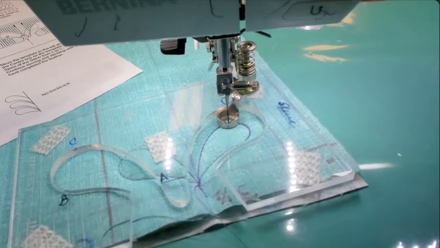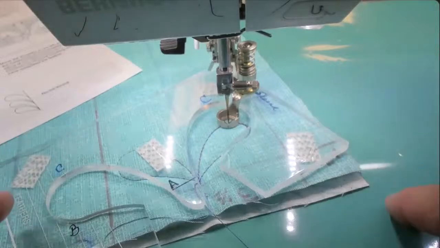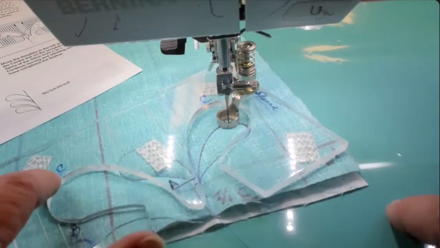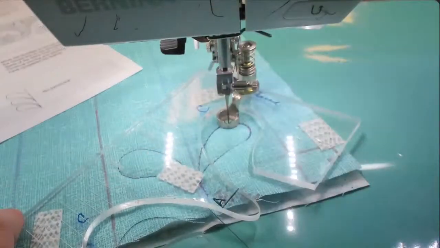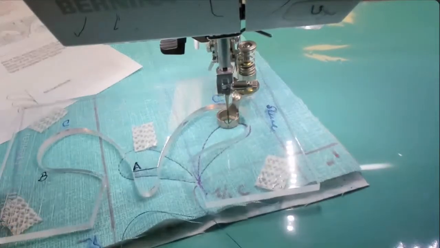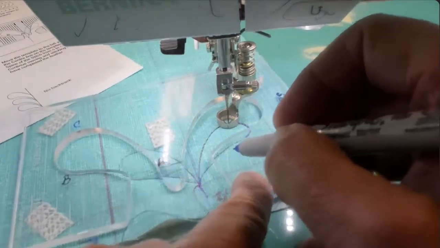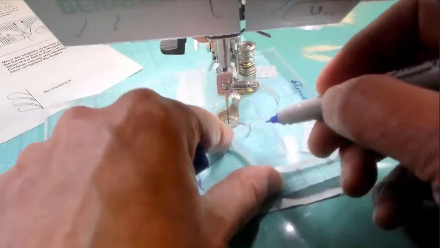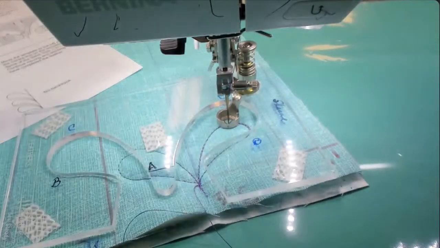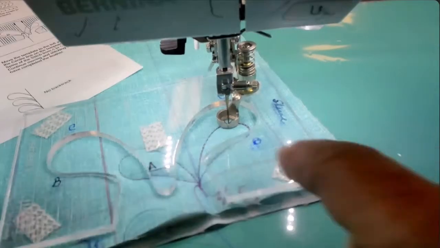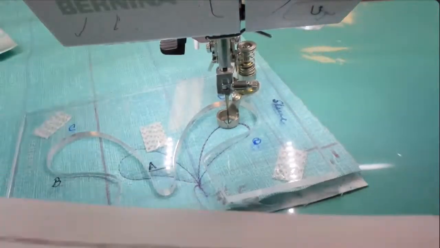Okay, so here's the thing. I forgot to put C on my template, and C is about the 4th line in from the outside. So I put a C here and here, and I've added a B on the 3rd line, right here. So now these letters match up with the instruction sheet.